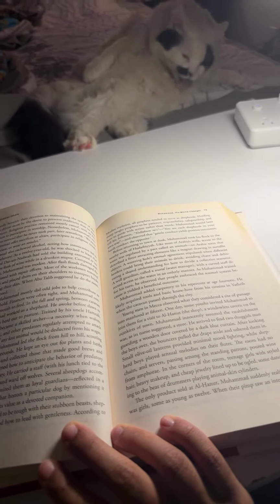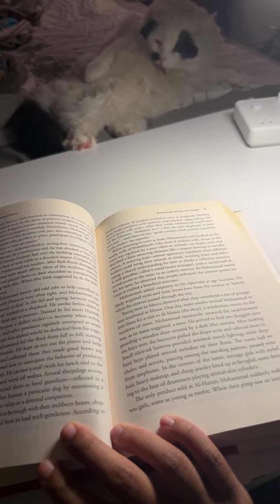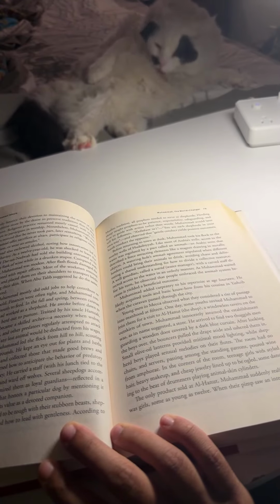I mean, I don't like the age stuff, to be honest. I don't care enough about Islam or religion in general to hate it or anything like that.